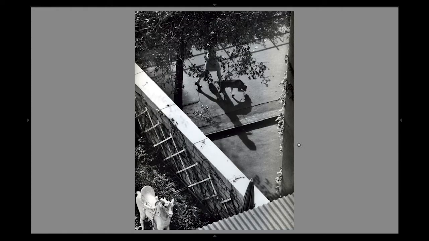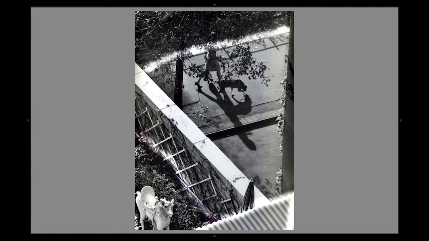Here is a very cool photo by André Kertész, a very famous French-Hungarian photographer. Obviously here you can see the whole frame is made up of different triangles. You've got one here, you've got another one here, and obviously one that's coming here, and also a smaller triangle here.